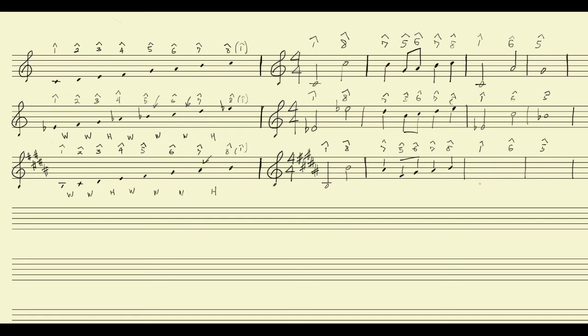Scale degree 1 is B. Scale degree 6 is G sharp. And again, I don't have to write that out because it's in the key signature. And scale degree 5 is F sharp. And again, I don't have to write that out because the F sharp is in the key signature.